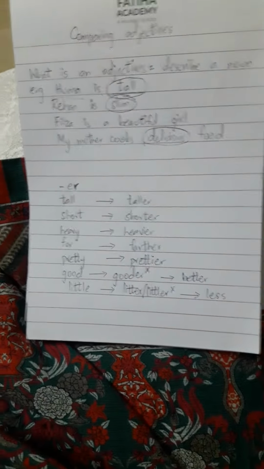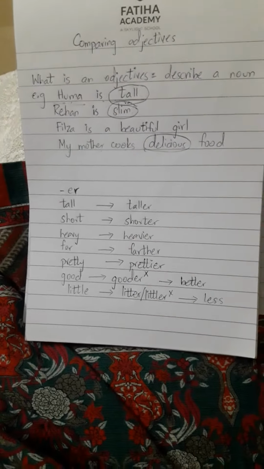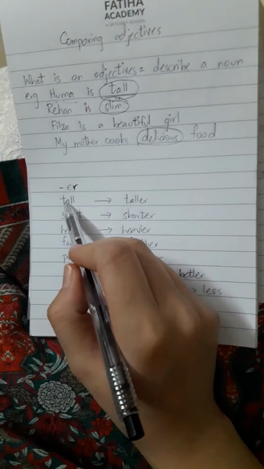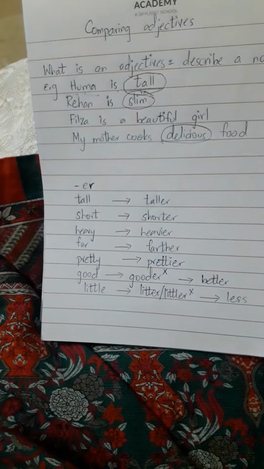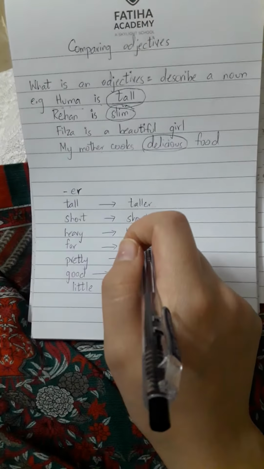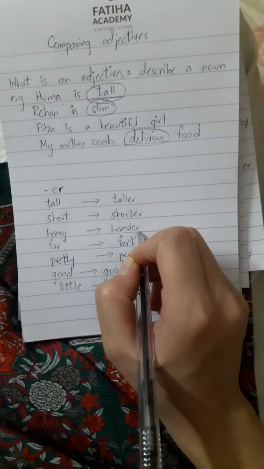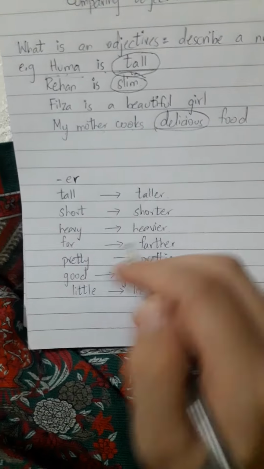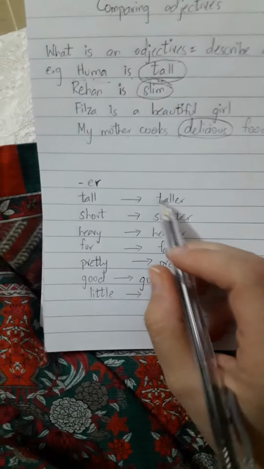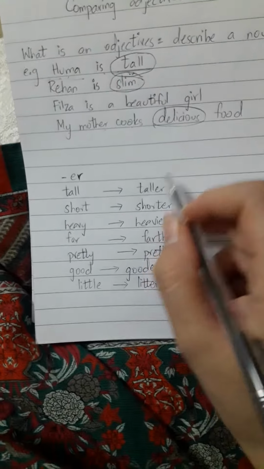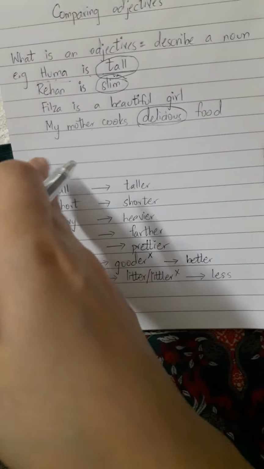Now here are some examples. Whenever we are comparing adjectives together, we add the ending er. Here are a few examples. Tall becomes taller when we are comparing them. Short becomes shorter, heavy becomes heavier, far becomes farther, pretty becomes prettier. At the end of all these adjectives, you can see that er is added. Here it is following a regular pattern. These are regular adjectives.